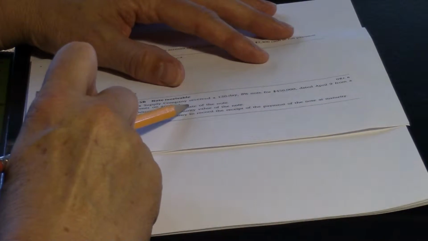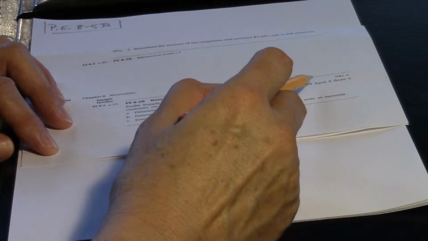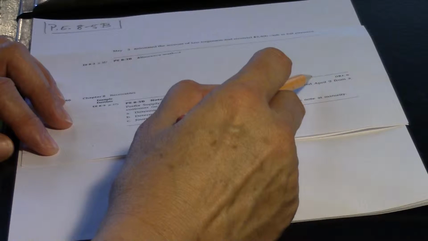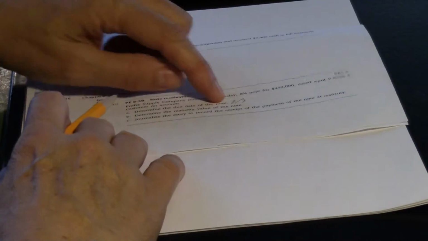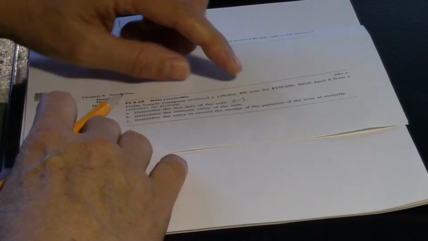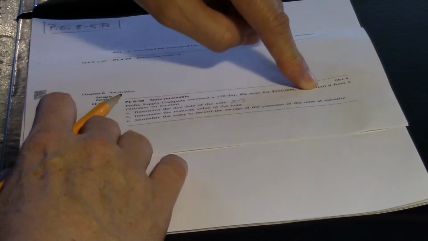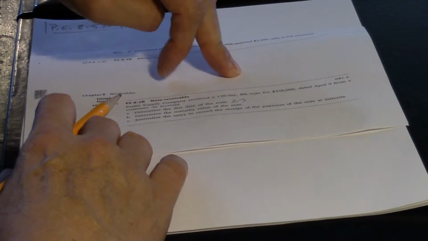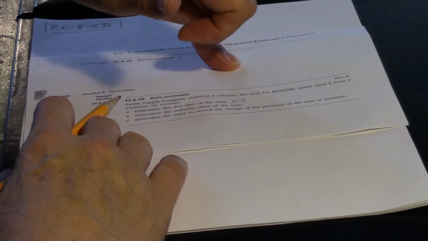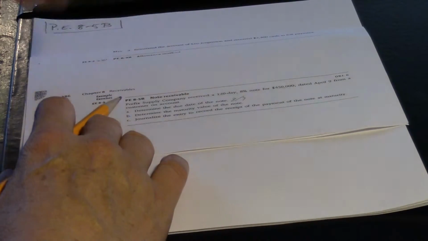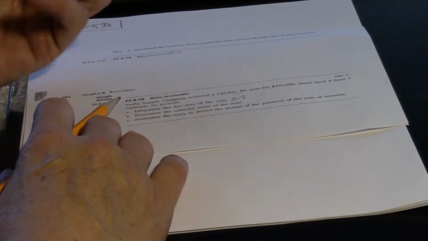Determine the due date. In this example, I'm not going to ask you to ever do this, but 120 days from April 9th would be August 7th. All I did was add up the 21 days left in April, 31 days in May, 30 days in June, 31 days in July, and then how many more days do I need to get to 120?